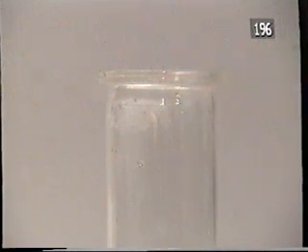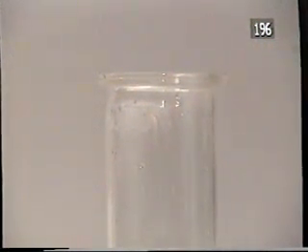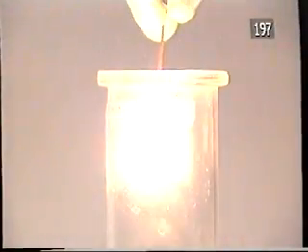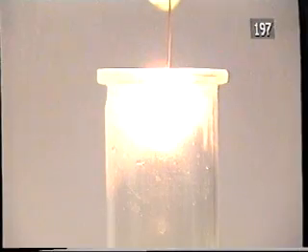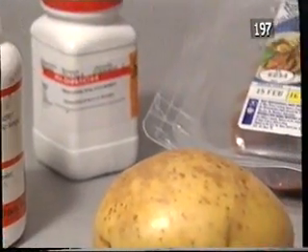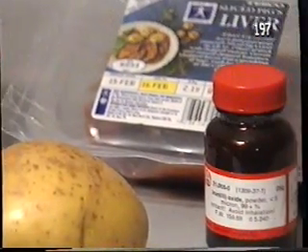Applying a glowing splint confirms that the gas is oxygen. Catalysts can come from unpredictable sources. For this reaction, they include liver and potato.